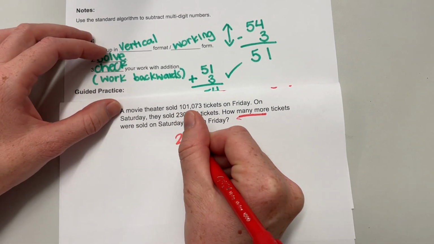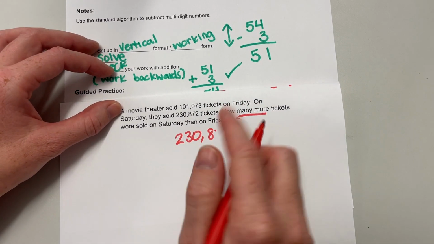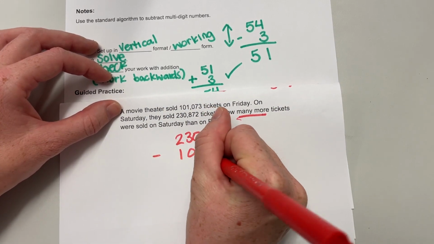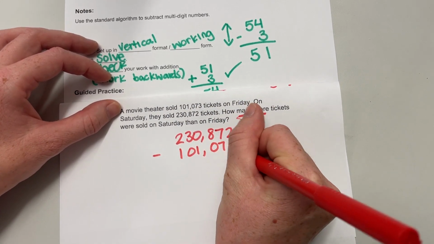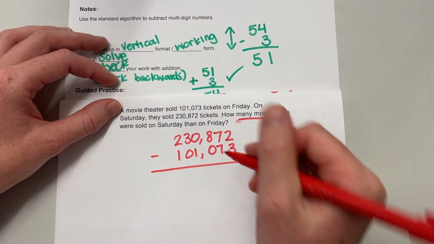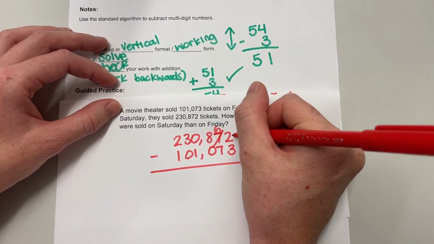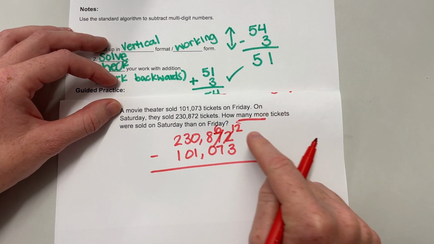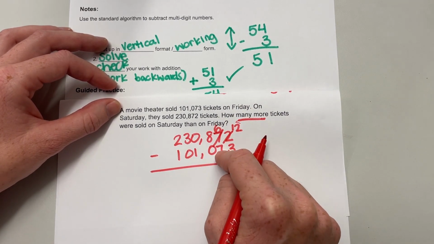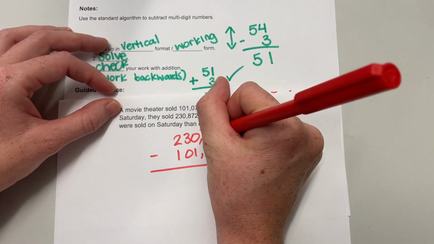Step number 1, 230,872 minus 101,073. So I'm taking 3 away from 2. Can't do that, so I need to borrow. So I cross off the 7, it becomes a 6. This 2 becomes a 12. So 12 minus 3 is 9. 6 minus 7. I can't take 7 away from 6, so I need to borrow. So this 8 becomes a 7.